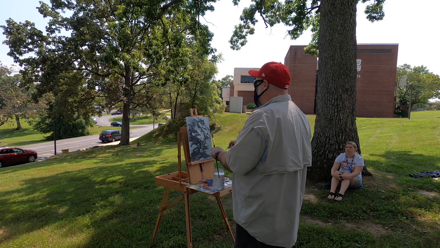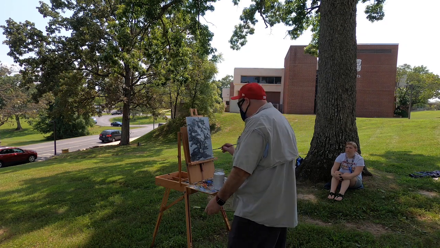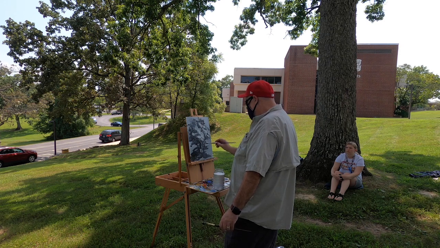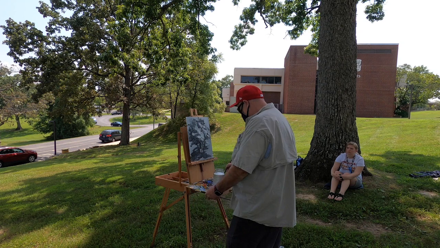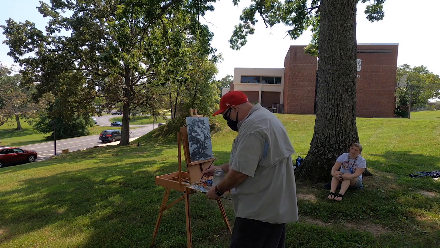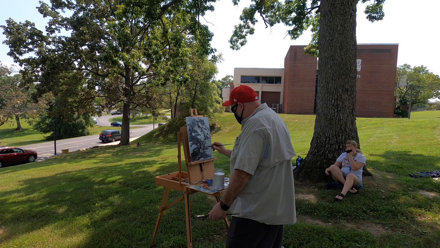Lost my one tree trunk, didn't I? One in the back. And I don't see a lot of light on the side of him, but I'm going to push what I do see along the edge there, just to make him pop out a little bit more, clean up this one a little bit.